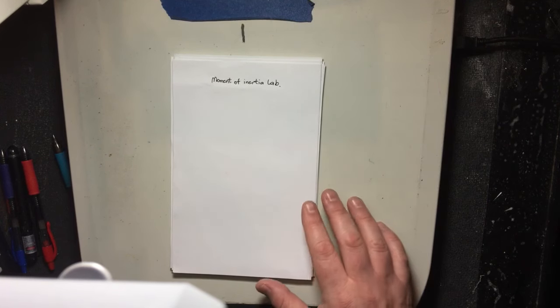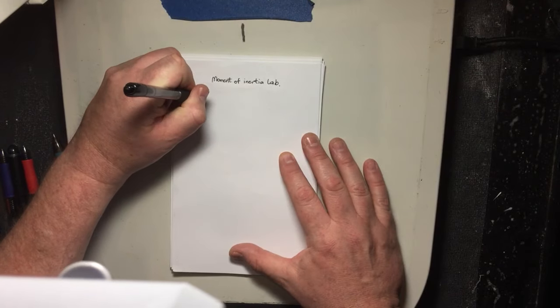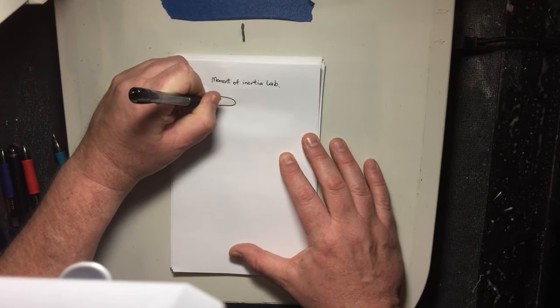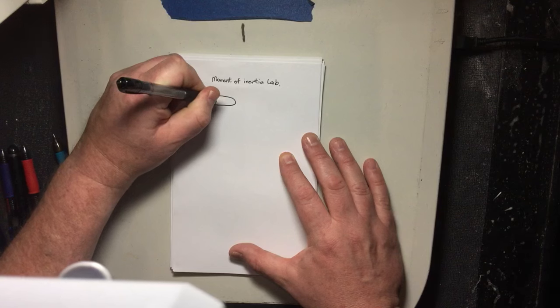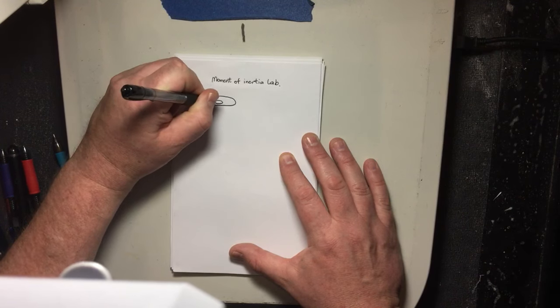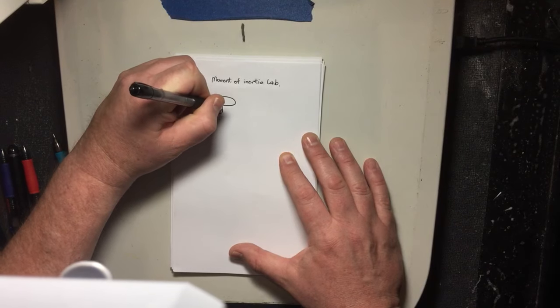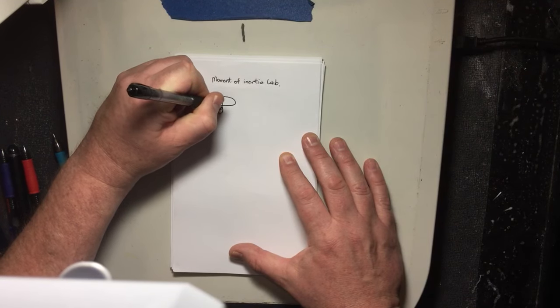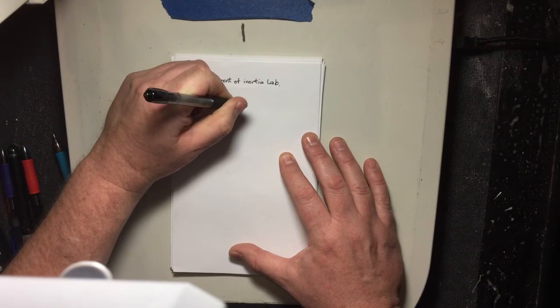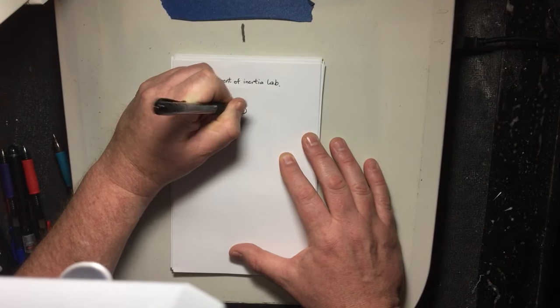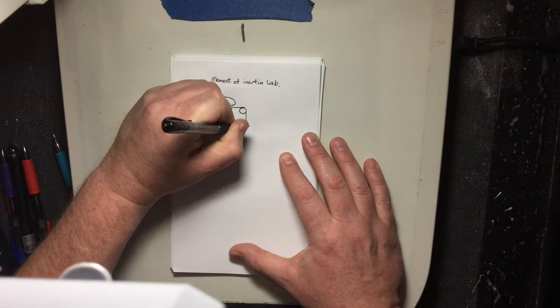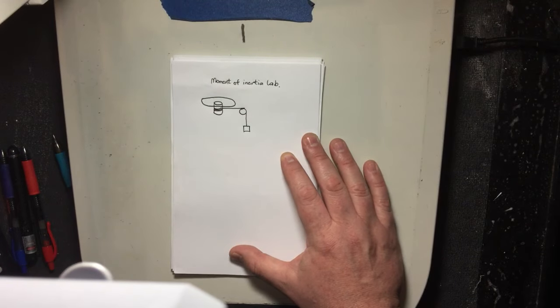So, in the moment of inertia lab, you have a big disc, and underneath it is kind of an axle, and around the axle is some string.